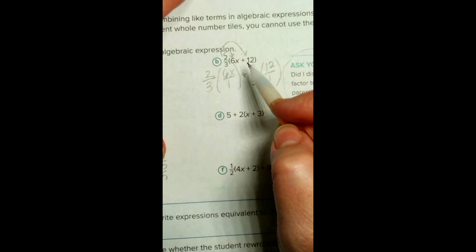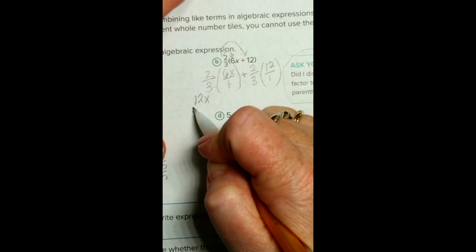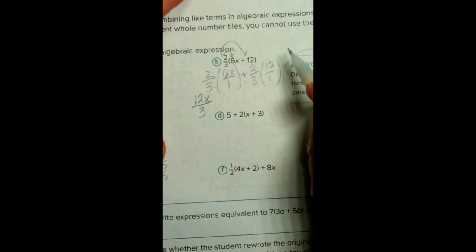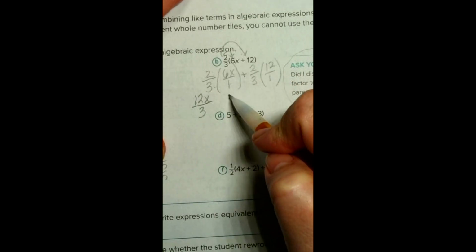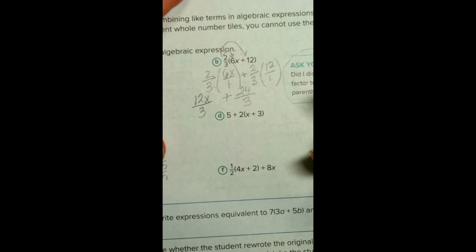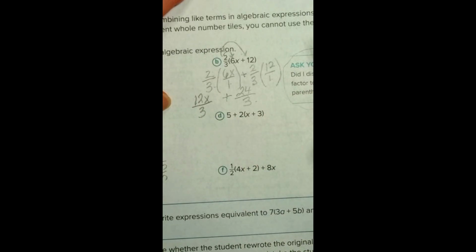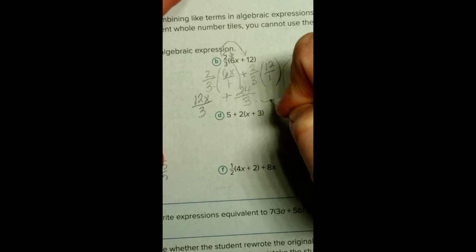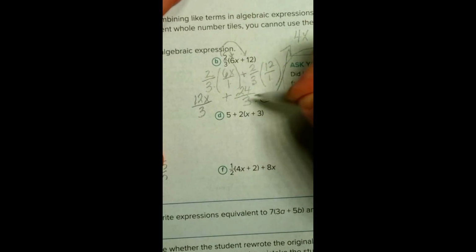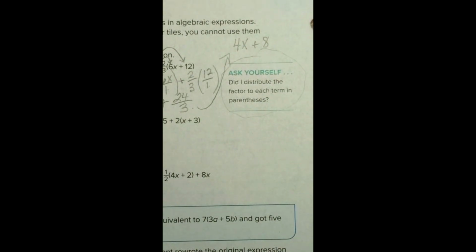Okay, so now 2 times 6 gives me 12x. 3 times 1 gives me 3. 2 times 12 gives me, so it's a plus sign, 24. 3 times 1 gives me 3. I can then simplify those. 12 divided by 3 gives me 4x. I have no idea where I'm going to write this. I guess up here, 4x, and 24 divided by 3 is 8. And you can't see that. There you go.